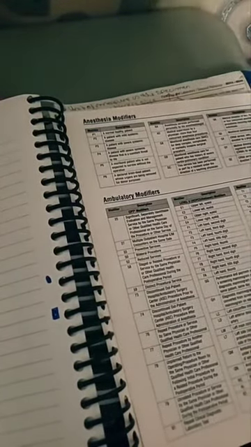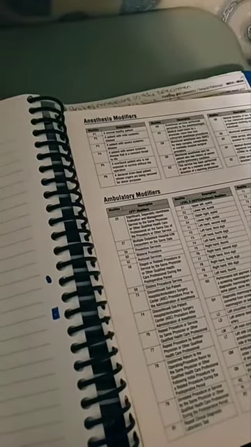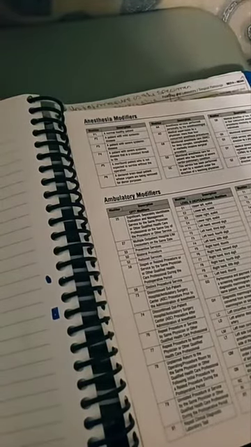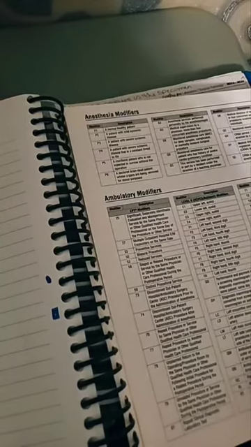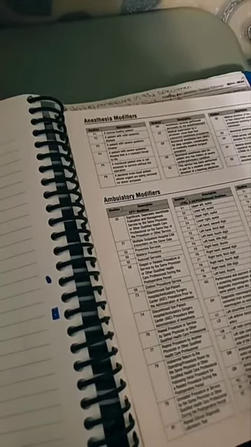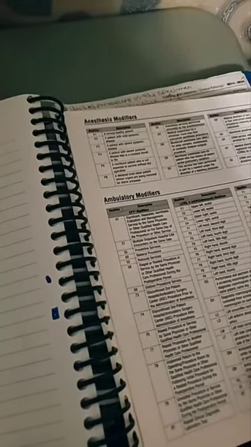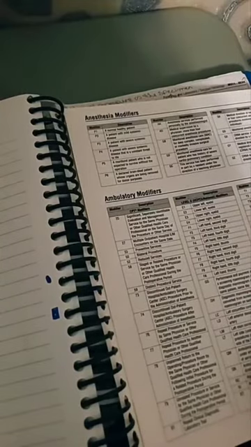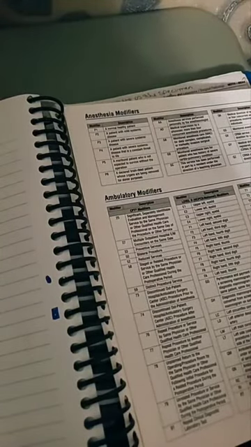I cannot find this modifier, and I don't know why it would be right if I can't find it. It's for breast cancer.